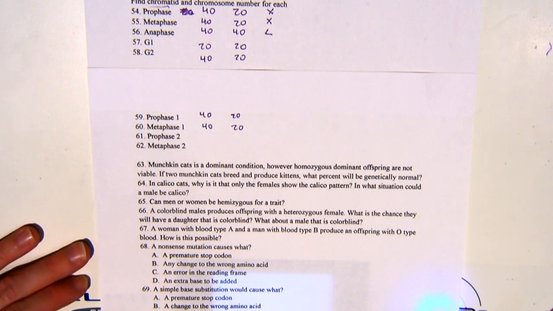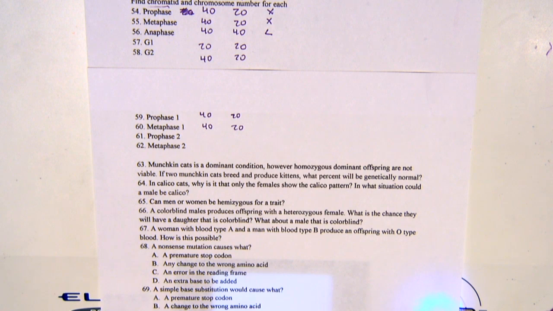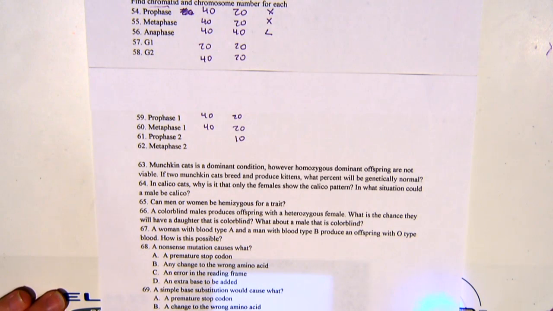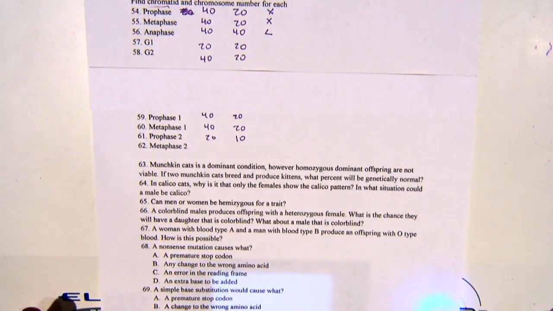Now if we're in prophase 2, we know that after meiosis 1 we became haploid. But we also know that we're still replicated. So if we're haploid, that means we now have 10 chromosomes, because we cut 20 into 2 different cells. But if we're replicated, we know that we're going to have 10 X's, giving us a total of 20 chromatids.